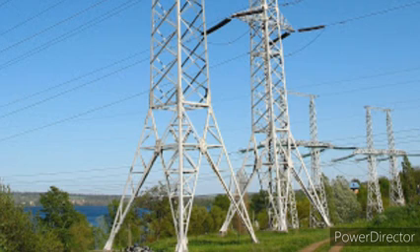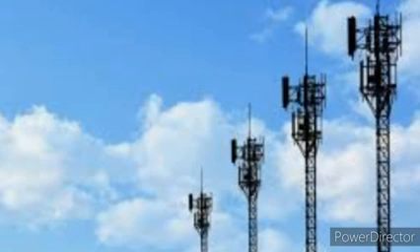Now you are watching the row of electric posts, mobile towers and wireless transmission towers. For erecting these posts, analysis of contour lines is needed.